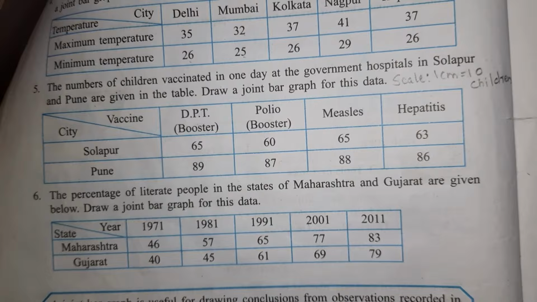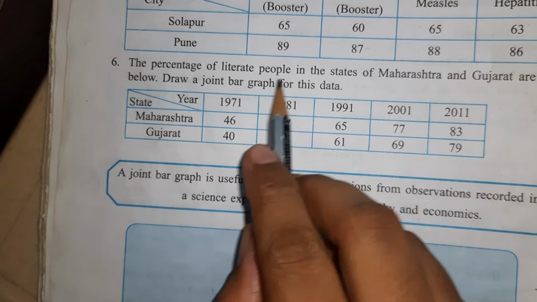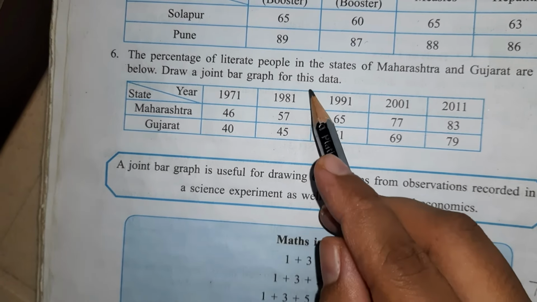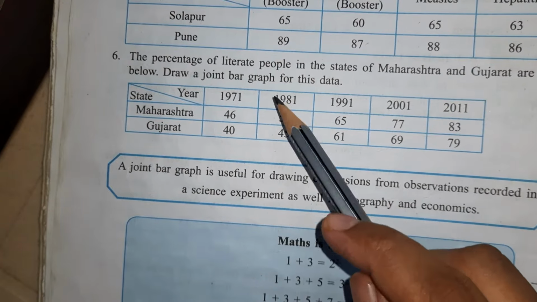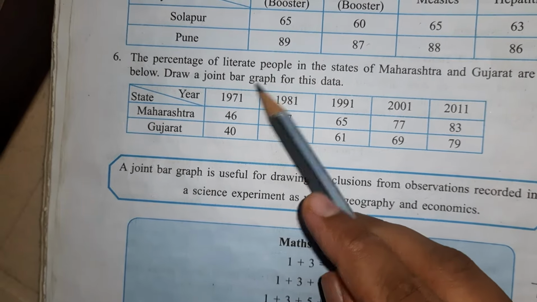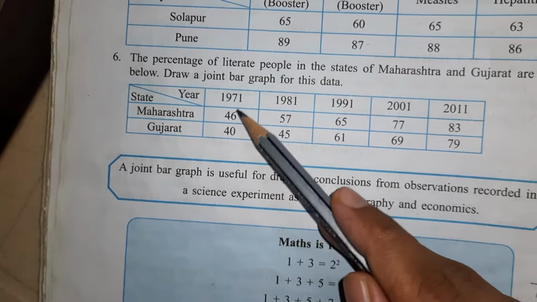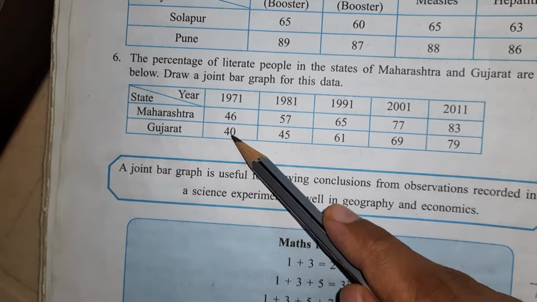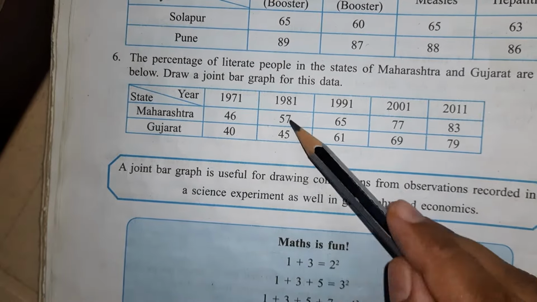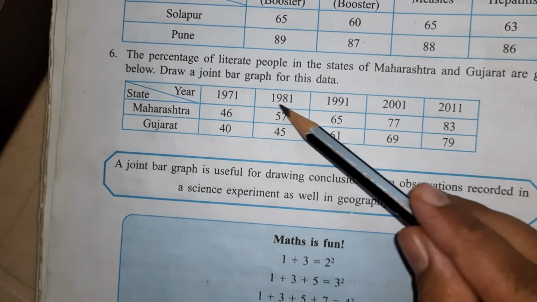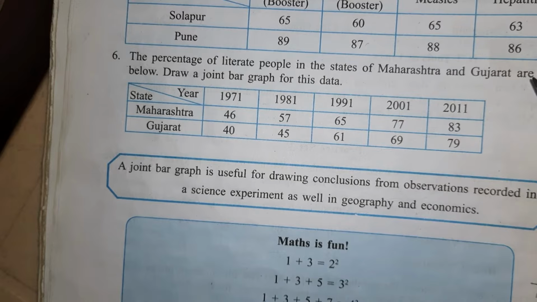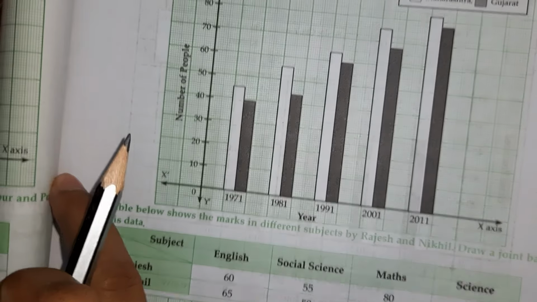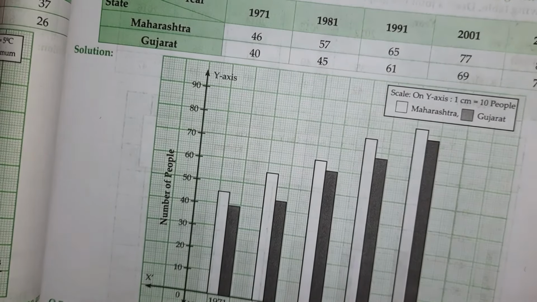And the last example now. The percentage of literate people in the state of Maharashtra and Gujarat are given below. Draw a joint bar graph. So literate people means what? The percentage of educated people. In 1971 in Maharashtra it was 46% and in Gujarat it was 40%. Then in 1981 both increased. So after 10 years, percentage of literate people is calculated. So here also we will take the scale as 10. Looking at the numbers, 10 will be easy.